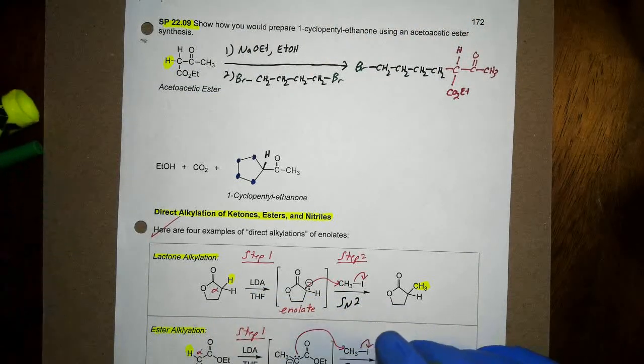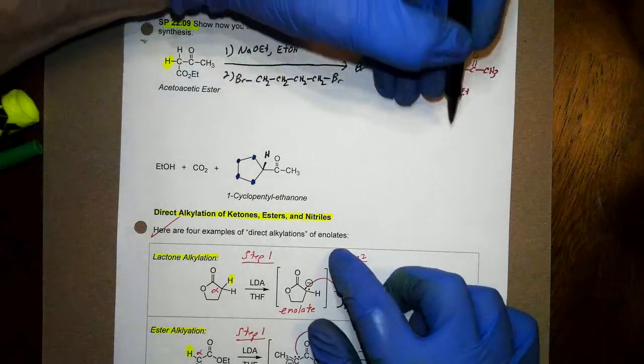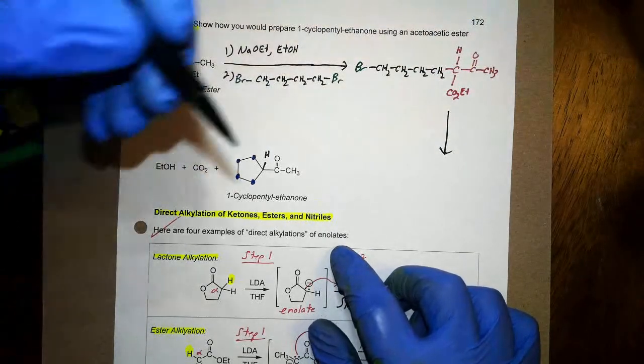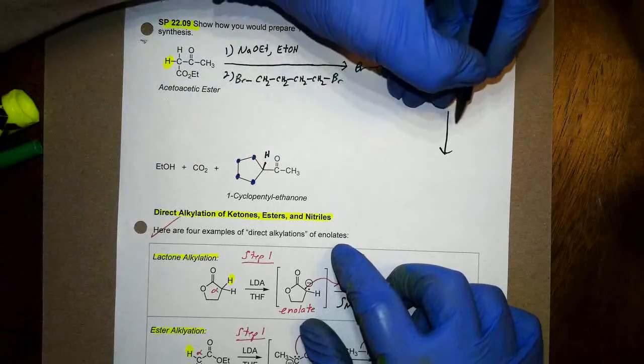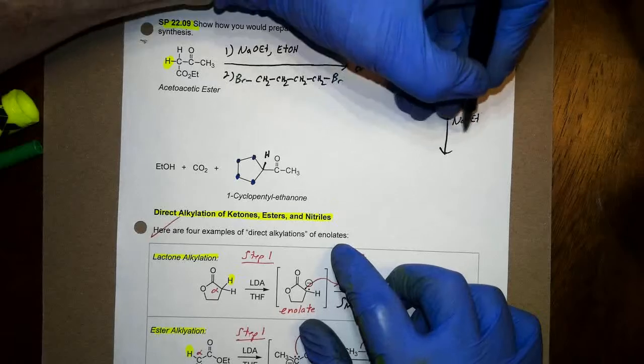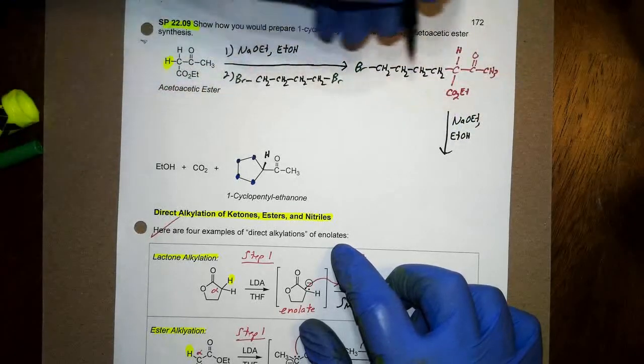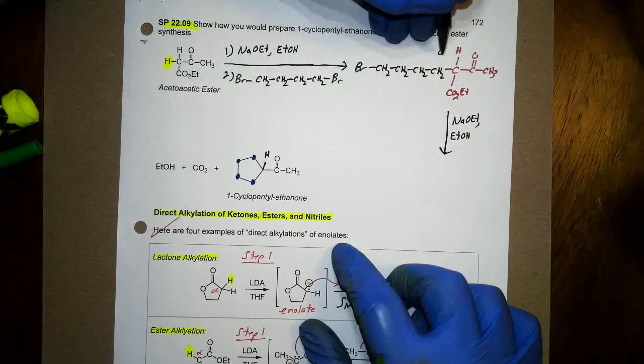Now, what did you do before? You replaced that proton, right? How did you do that? You added sodium ethoxide. So what that's going to do, it's going to convert that into an enolate.